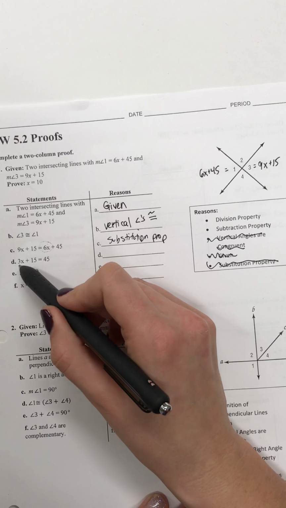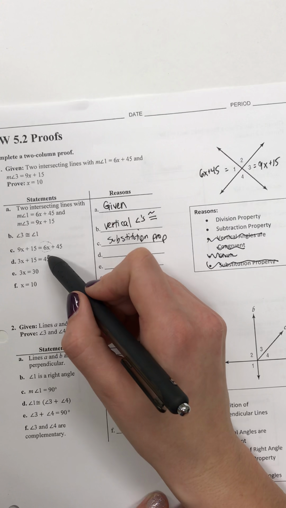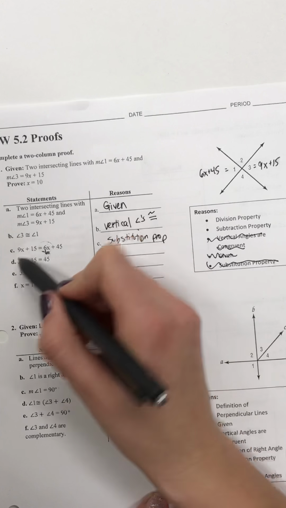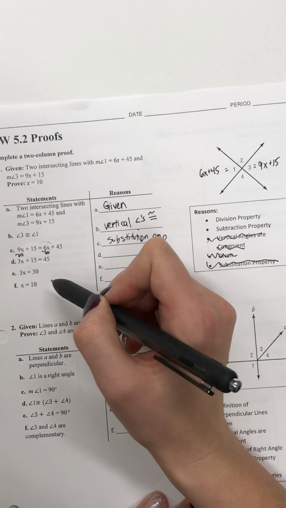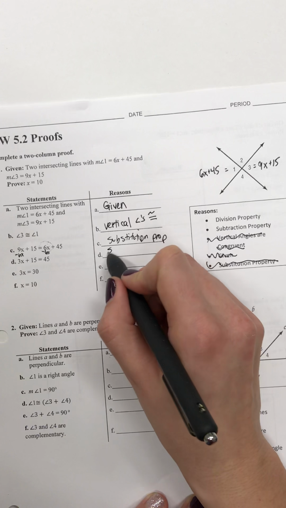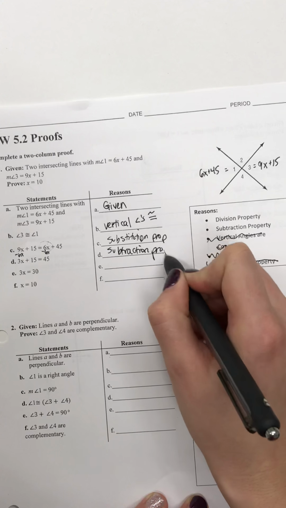And the 9x turned to a 3x. So if you think back to the solving equation properties, when you have letters on both sides, how did I get that 3x? Well, I subtracted 6x on both sides. Looking at our reasons there, the subtraction property is one of them.